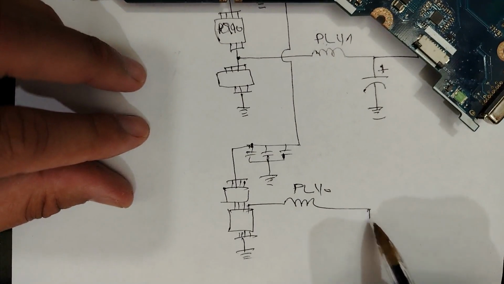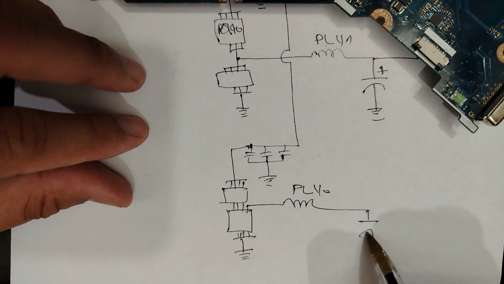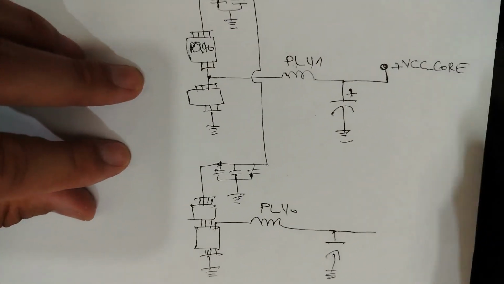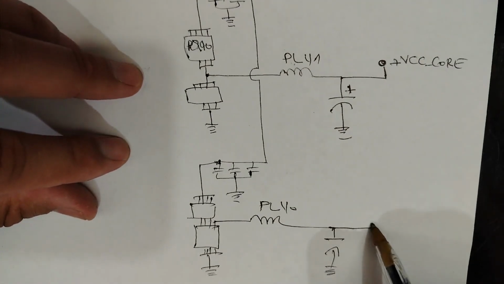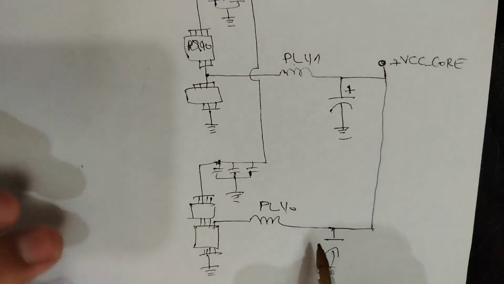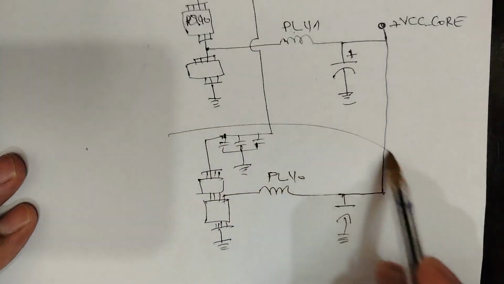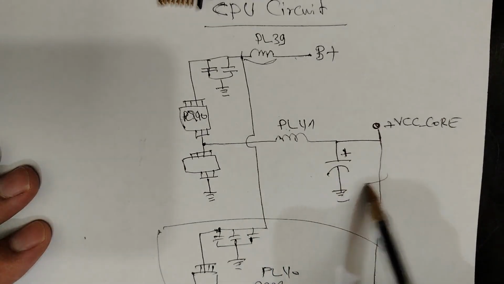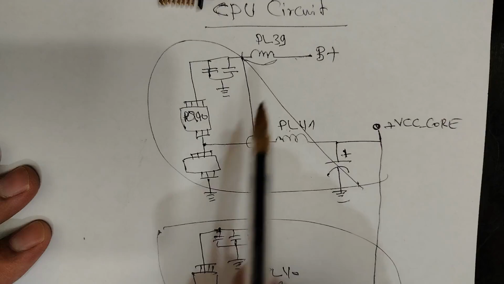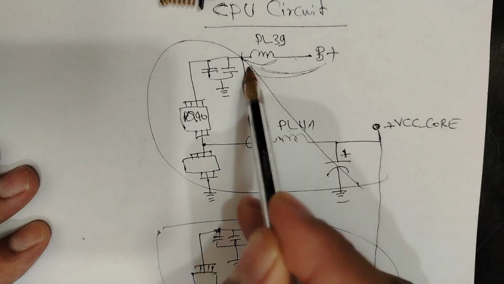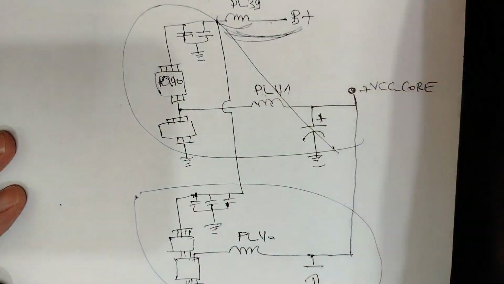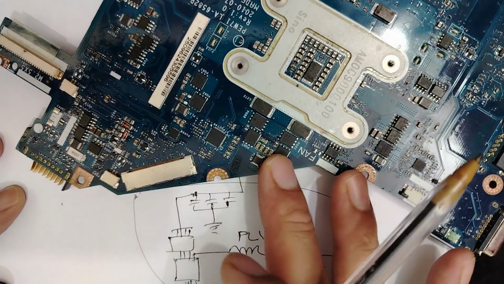So we have the tantalum capacitor connected to the ground, and then we will get what, guys? We will get plus VCC core. Do you see? So we have here one channel, and we have here another channel with the same input, as you can see. So this circuit exactly is this one here.